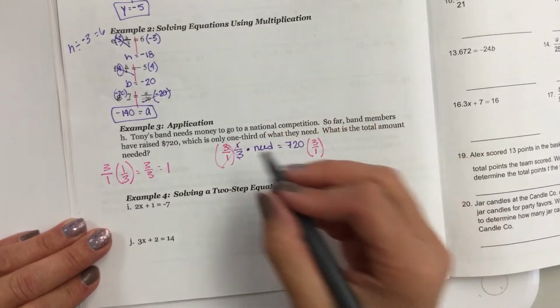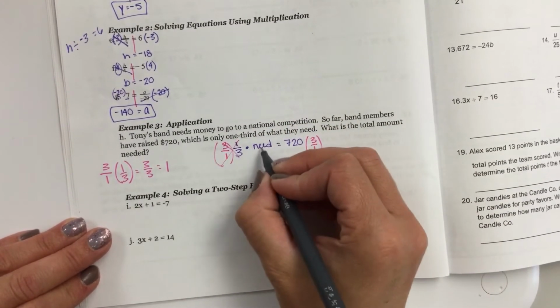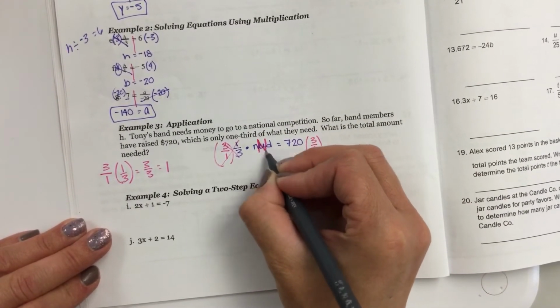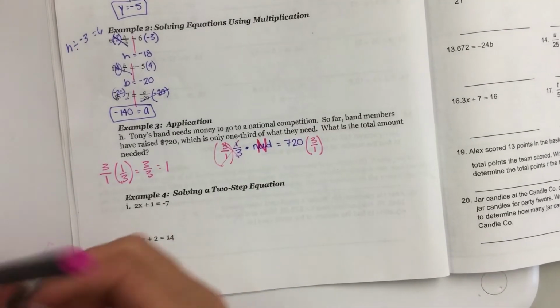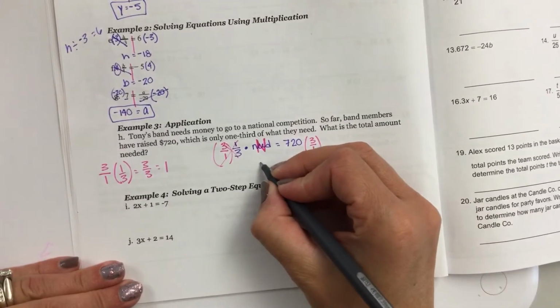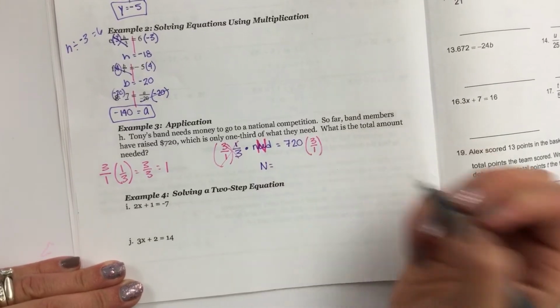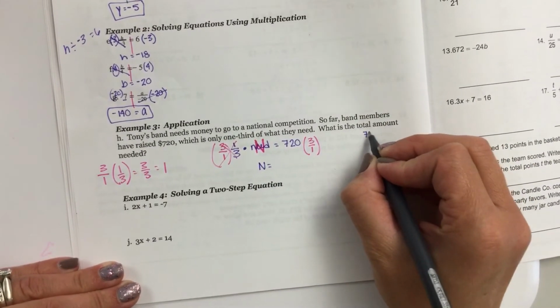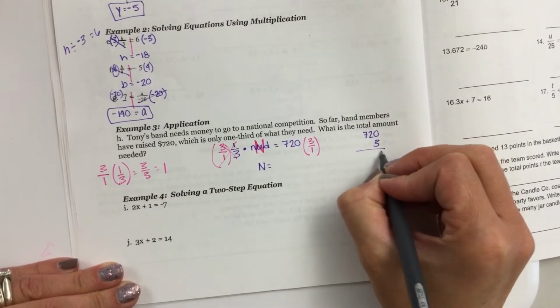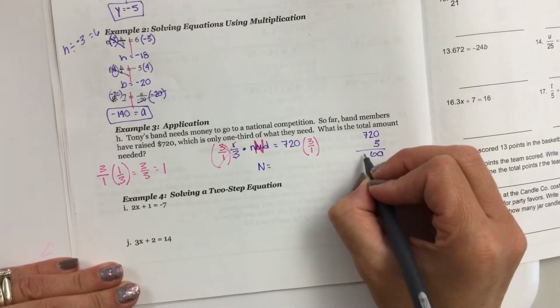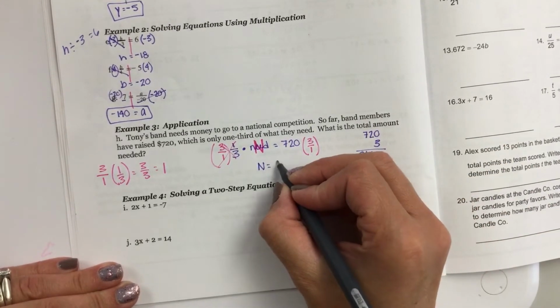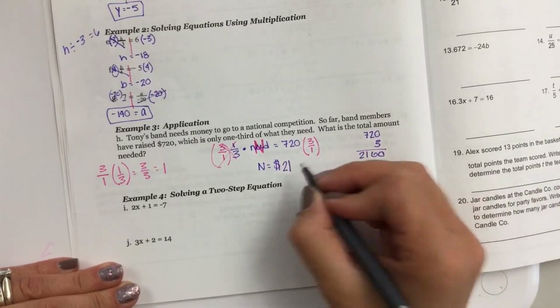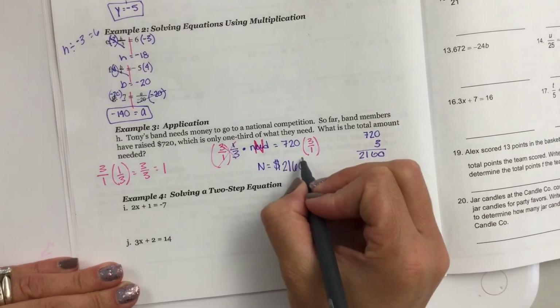So these cancel out here. Oh, I guess I should write this. This would be your variable n. So then your equation would come down and you would have n equals 720 times 3, 0, 6. So they need $2,160.